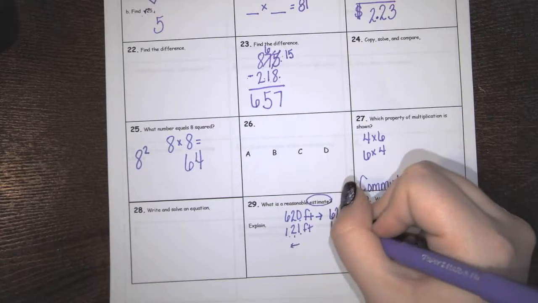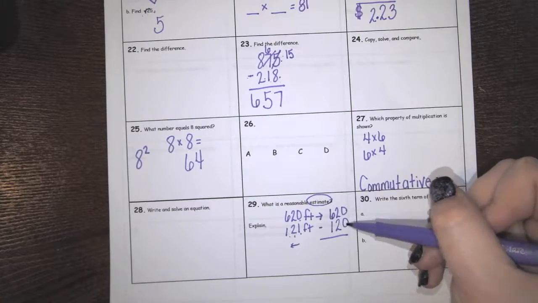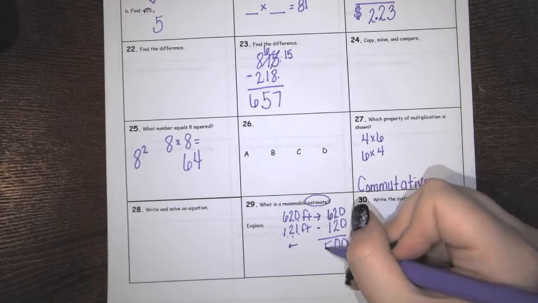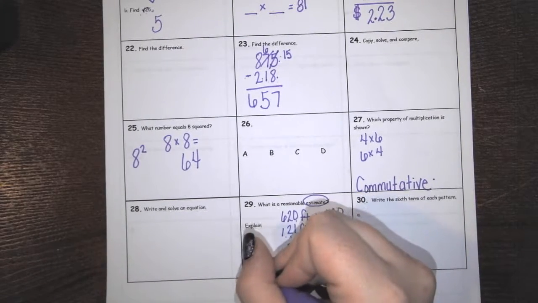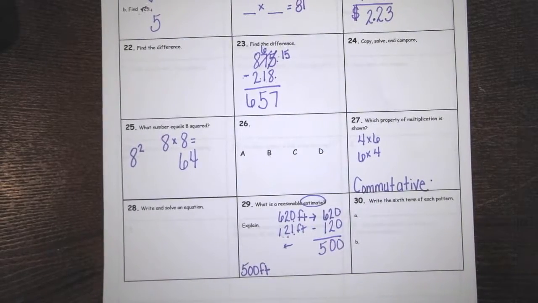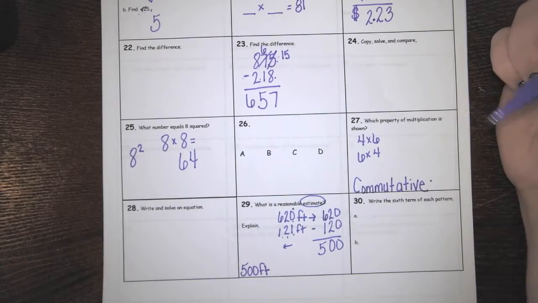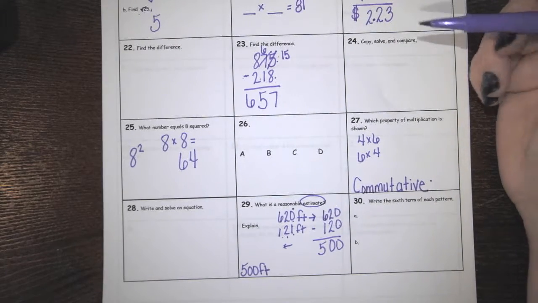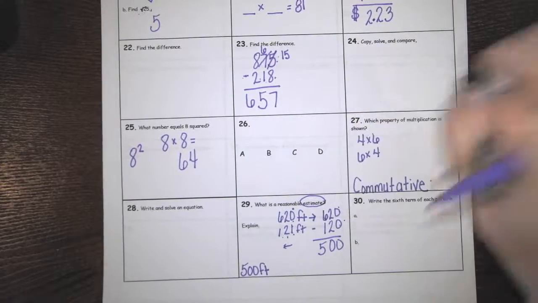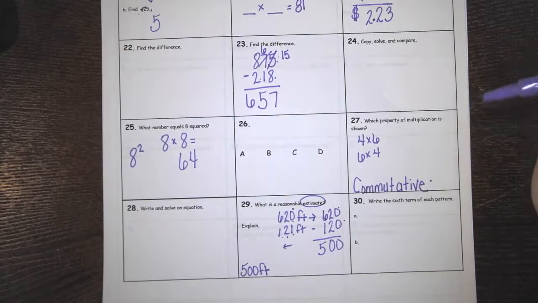So it's closer to 120. Let's subtract these. 0 minus 0, 2 minus 2, 500 feet. 500 feet is a reasonable difference between the East China Sea and the Yellow Sea. Explain why your estimate is reasonable. Well, we have proven it using math. So, this is all you need for that answer.